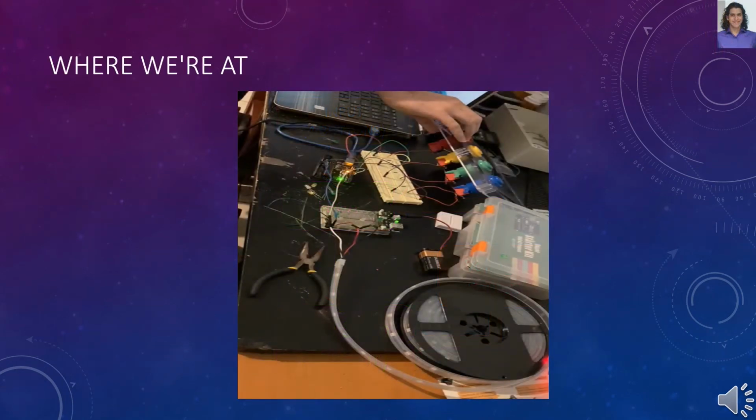In the following video, we have the basic prototype of the function and the hardware setup for the LED layout.